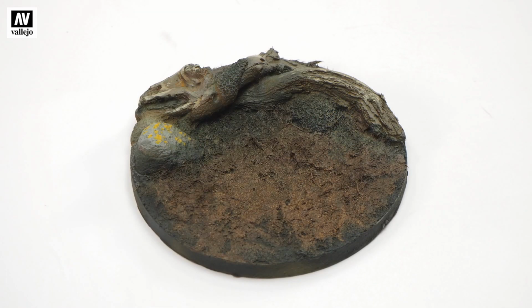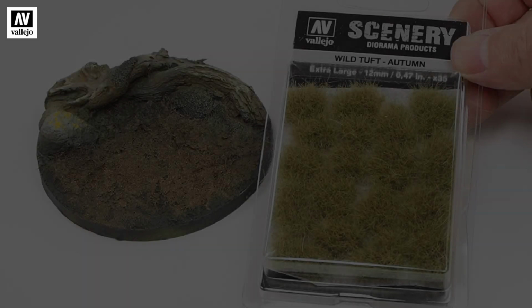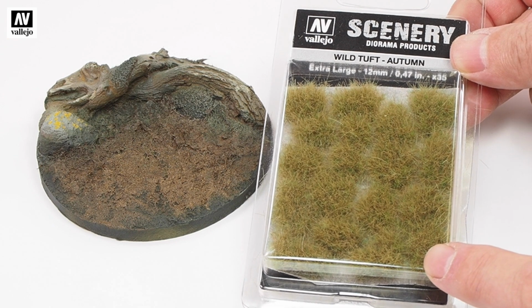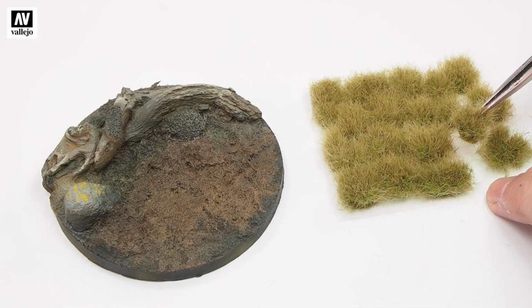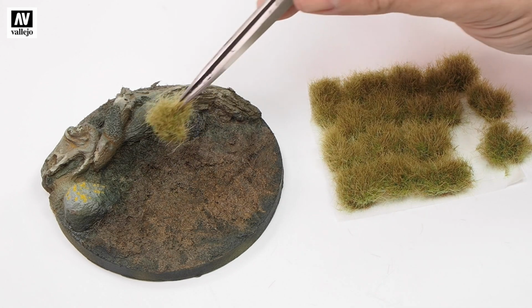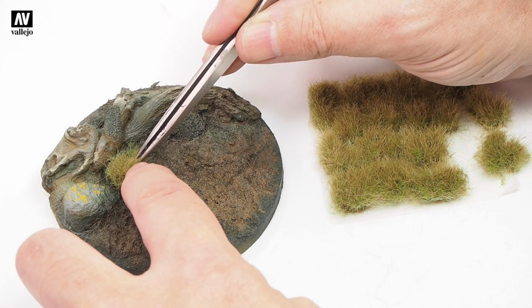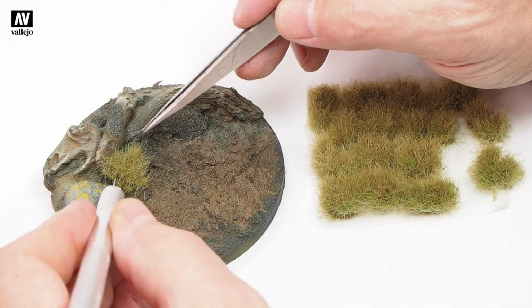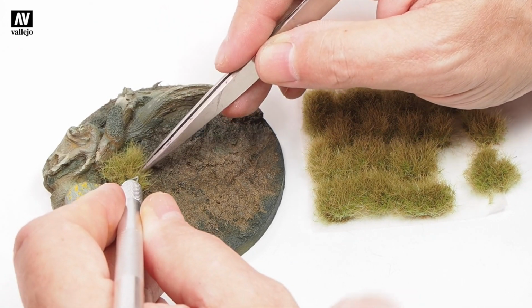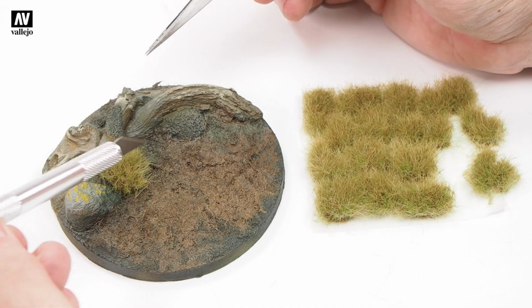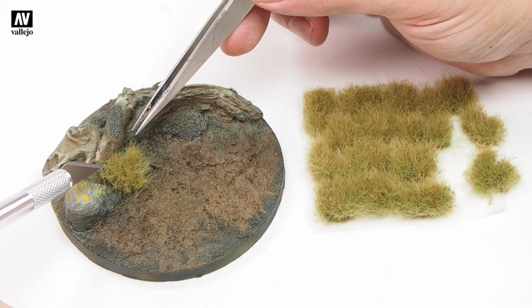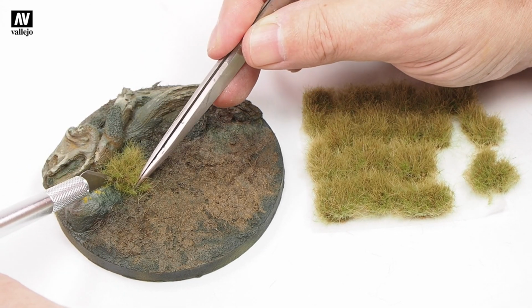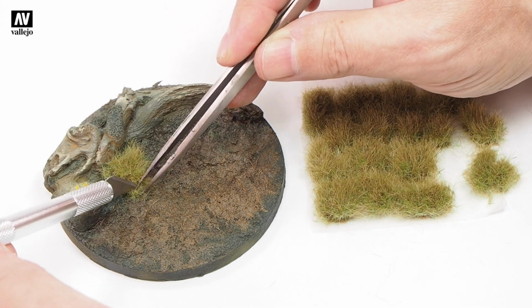Once the base dries, we will choose the most suitable scenery references for its tones. For tall grass, we will use the Autumn Wild Tuft reference. We will use tweezers to separate the product from its support and place it on the base. A lancet can be really helpful to ensure its adherence and give it a natural appearance.